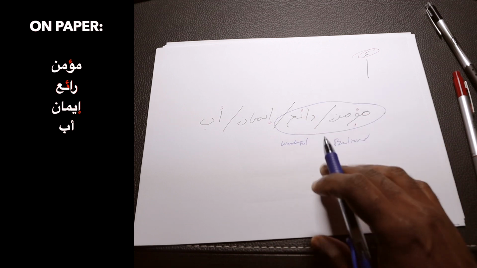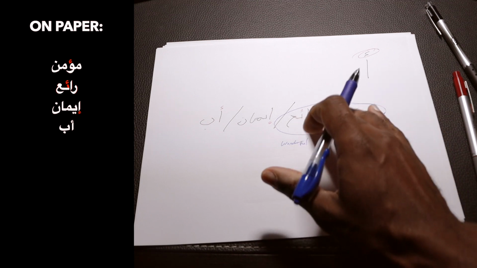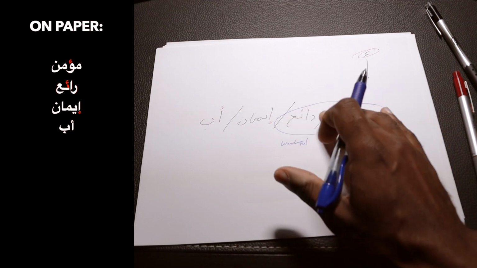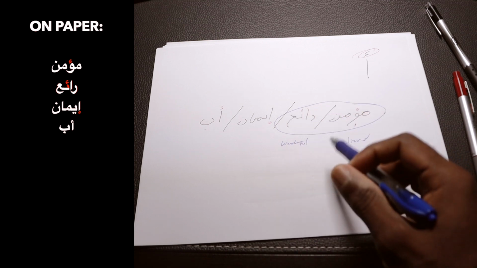I guess that's a better word. It means wonderful. I guess that's a good way to translate it. Ra'iya. Notice the glottal stop. Ra'iya, ra'iya. Okay. That means wonderful.